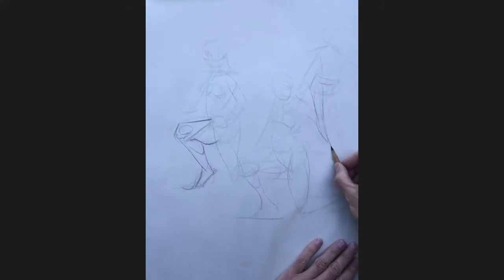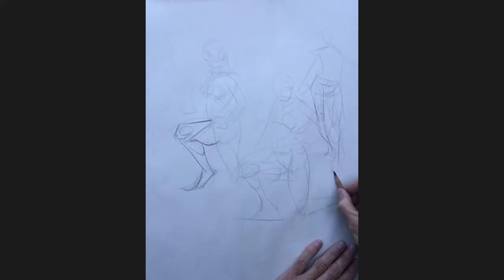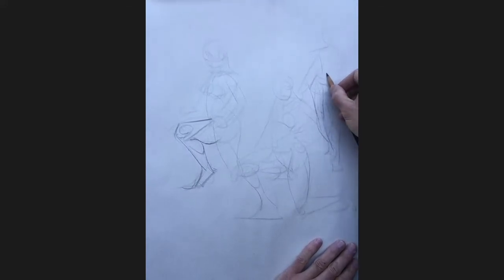Okay, so I can still apply structure and gesture and some expressive line movement all at the same time.